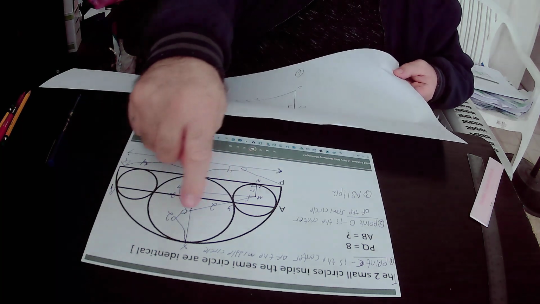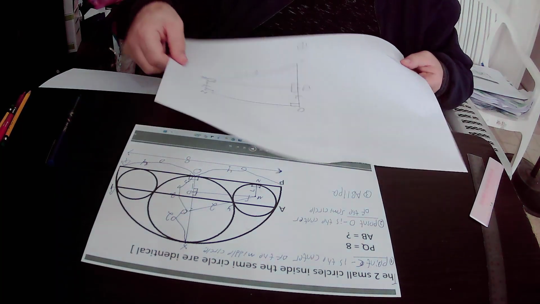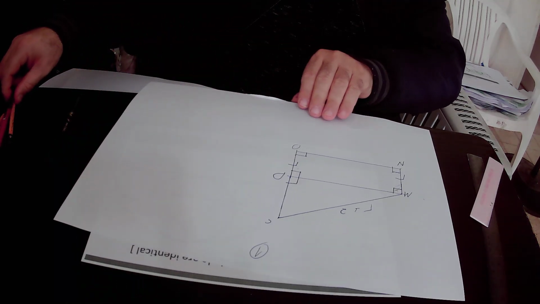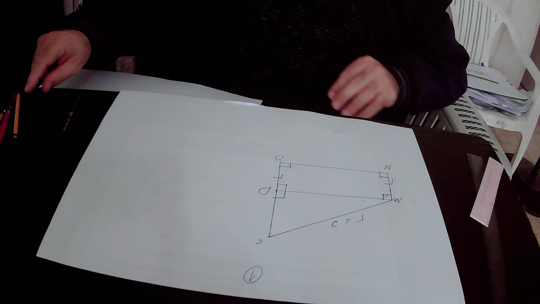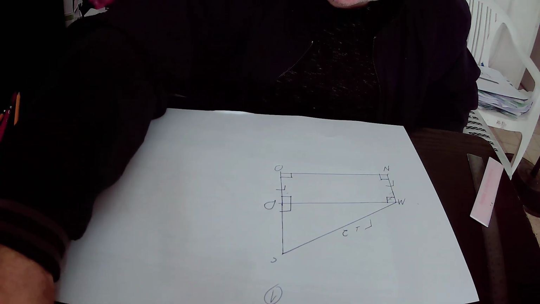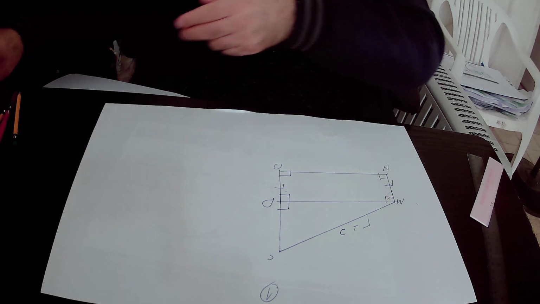CO is the radius of this middle circle, that is to say it equals 2 units. So CO equals 2 units because it is the radius of the middle circle.